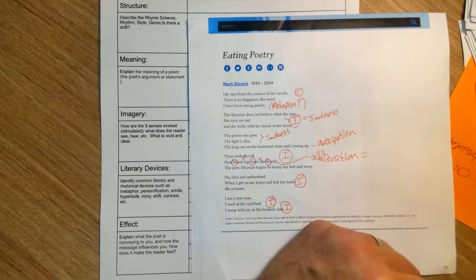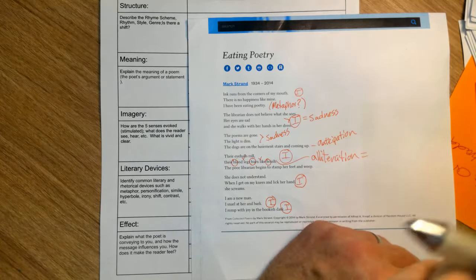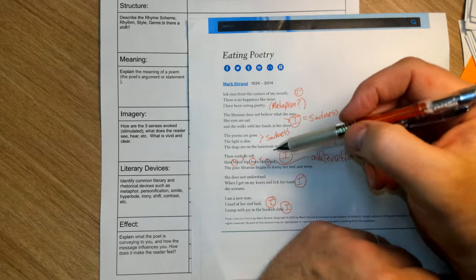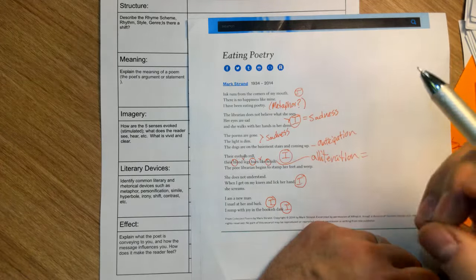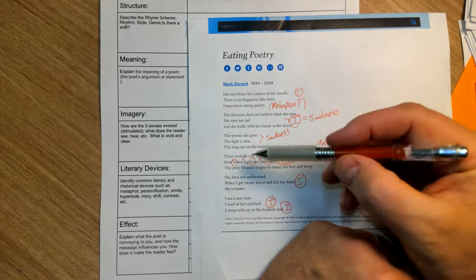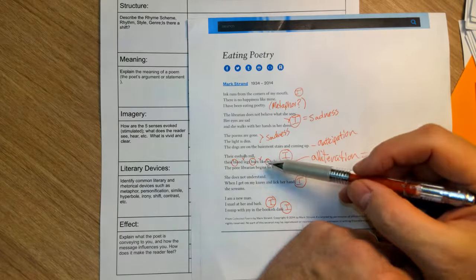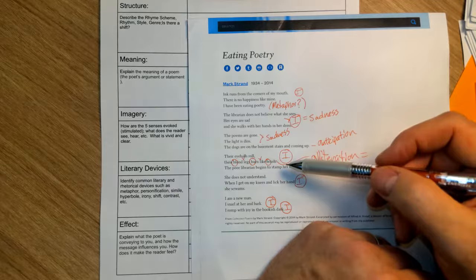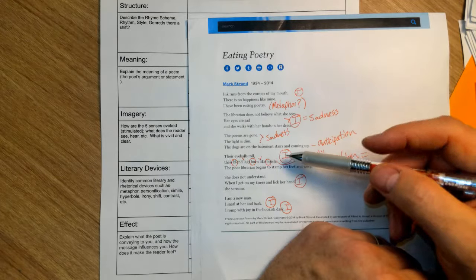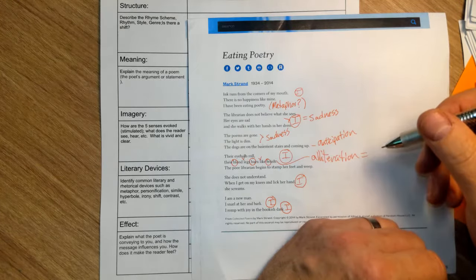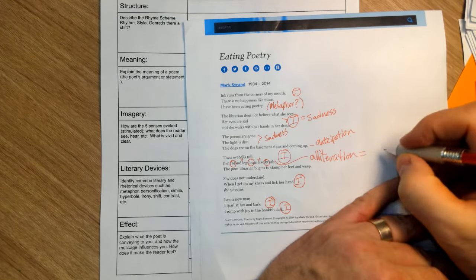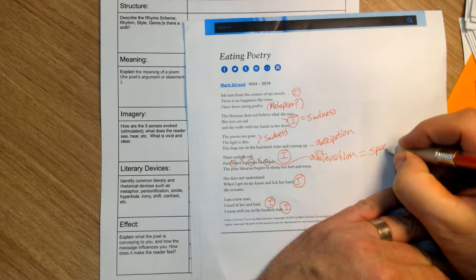Anytime you find a technique, try to ask yourself, what does it do? What is the effect of it? Their blonde legs burn like brush. It makes the sentence go fast because of the repetition. It's like real bouncy and fast, which is kind of describing what they're doing, right? Their legs are on fire. They're running so fast. Their blonde legs burn like brush. So I'm going to say it speeds things up.